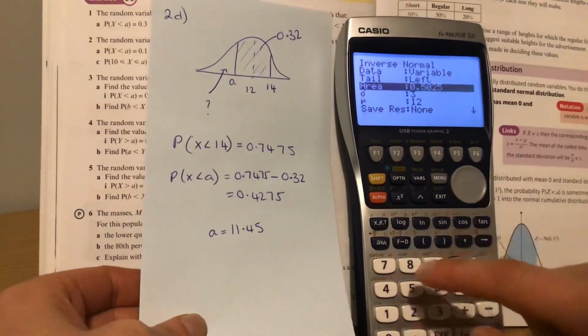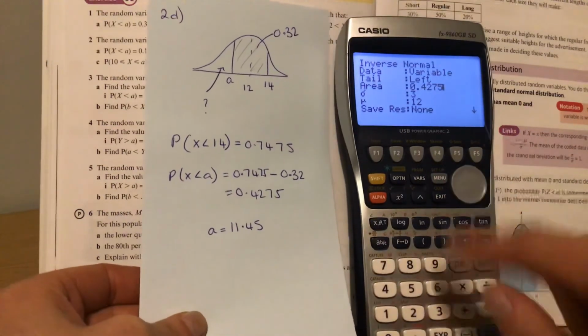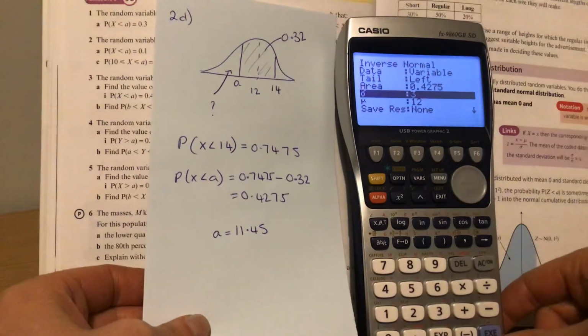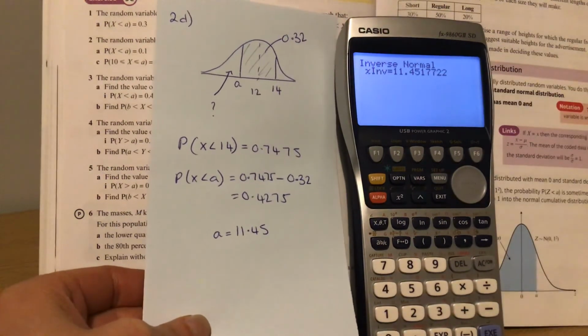So going back in my calculator into distribution, normal and inverse normal, I'm looking for the left tail. The area is 0.4275. My mean and standard deviation are the same still. And so the value of a is 11.45.